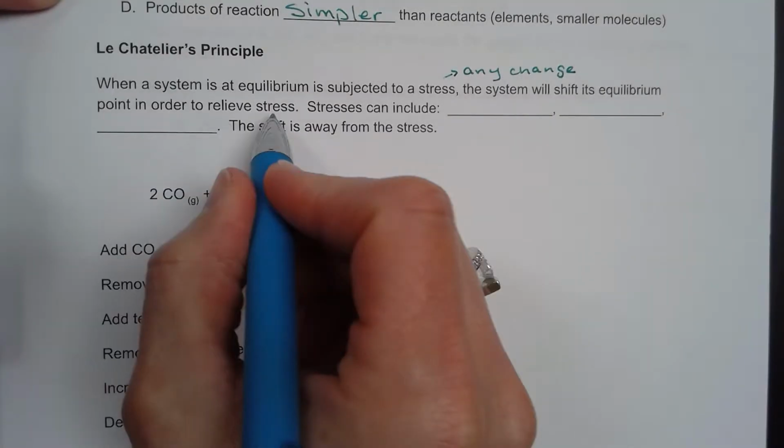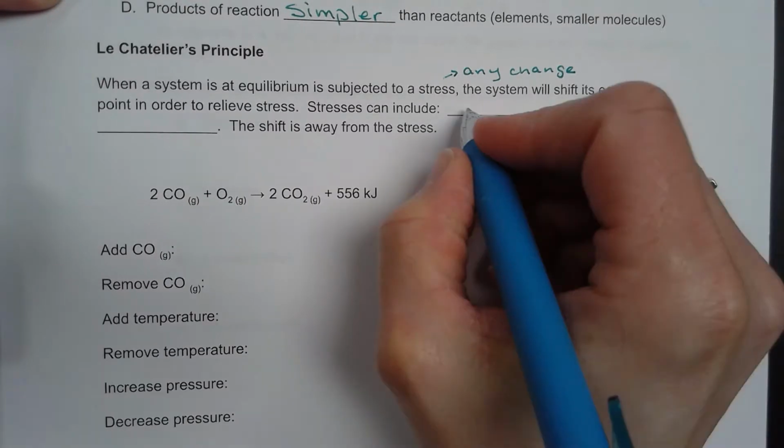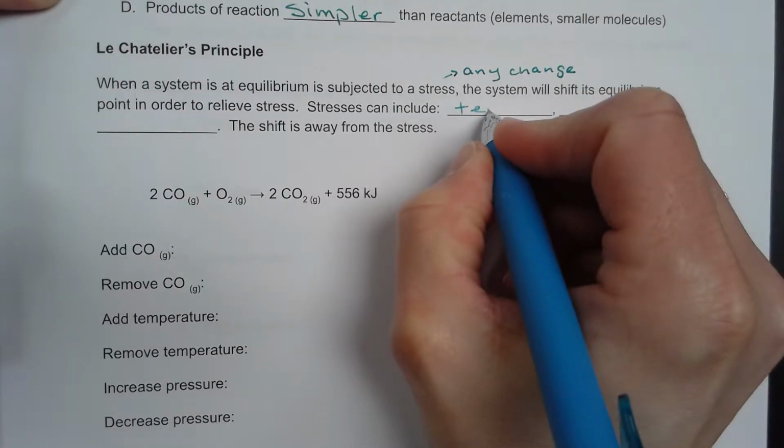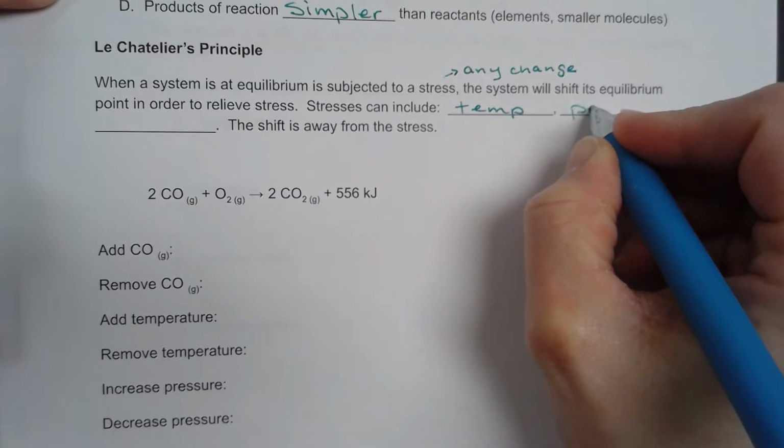Stresses can include temperature, pressure, and concentration.